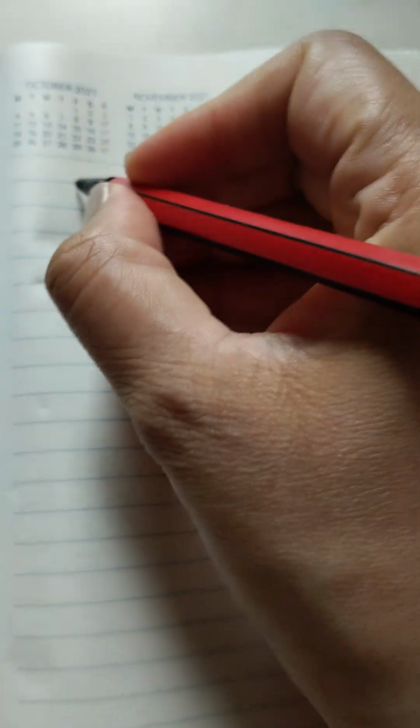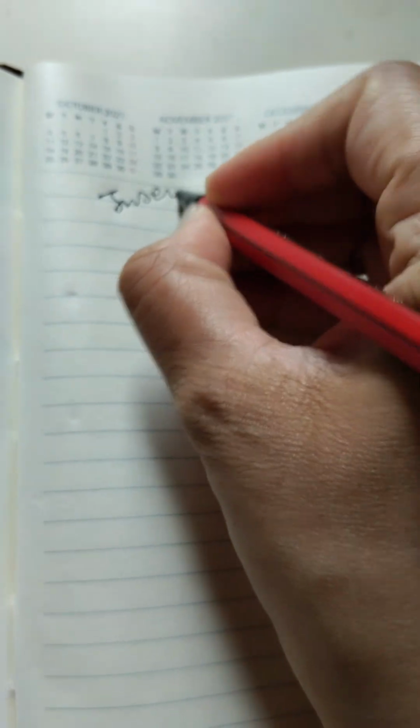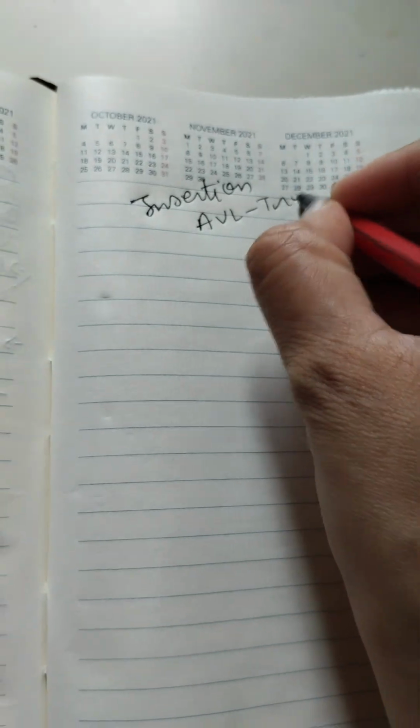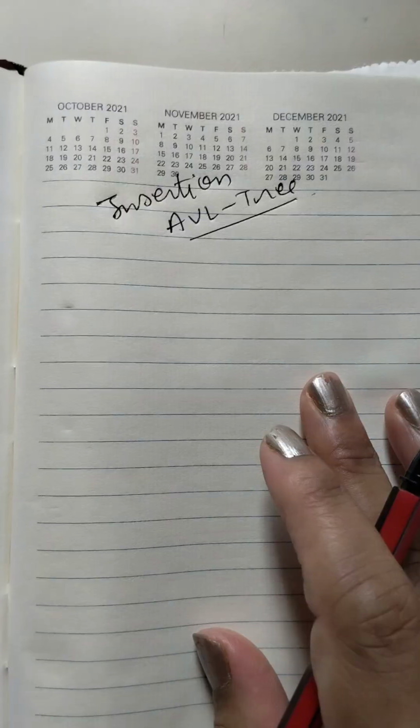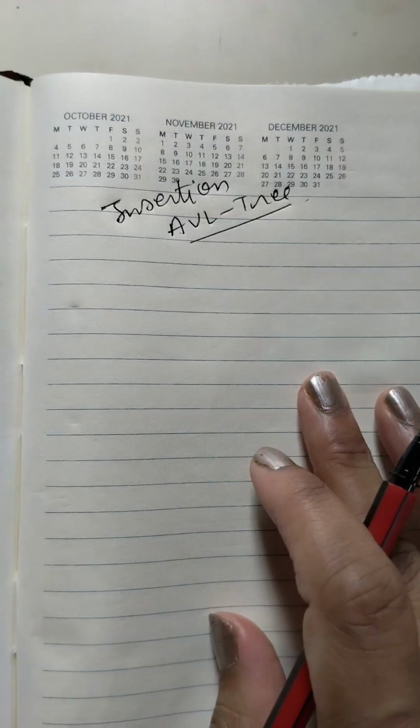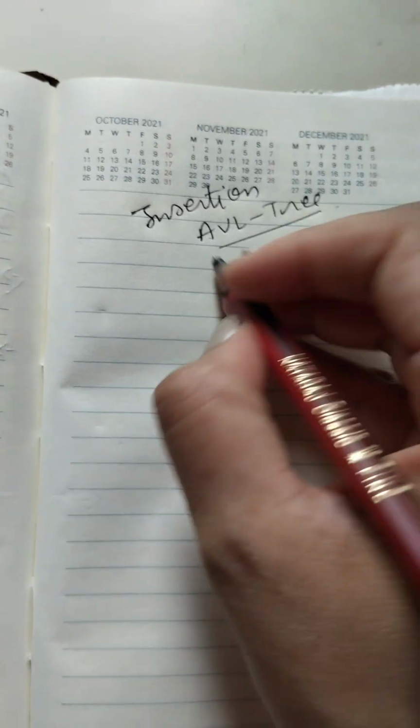Hello students, in this video we will do the insertion in an AVL tree. As we understand, an AVL tree is a special binary search tree in which the tree is balanced. That means all the leaves are at the same level. So let us draw one tree and make an insertion.